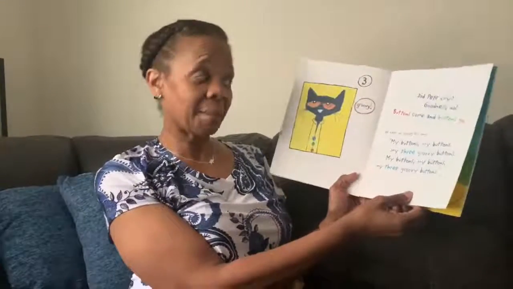Three groovy buttons. Did Pete cry? Goodness no. Buttons come and buttons go. He kept singing his song. My buttons, my 3 groovy buttons, my 3 groovy buttons.